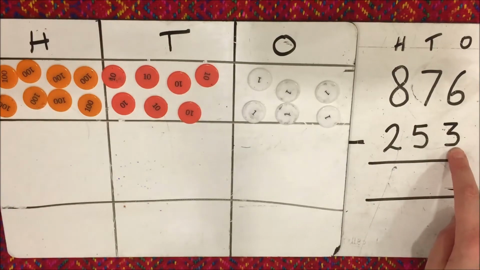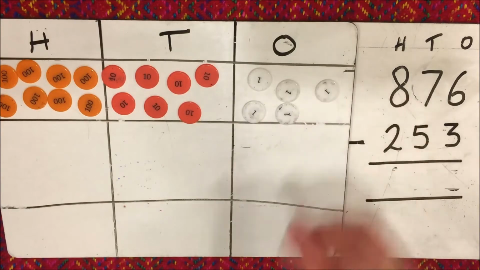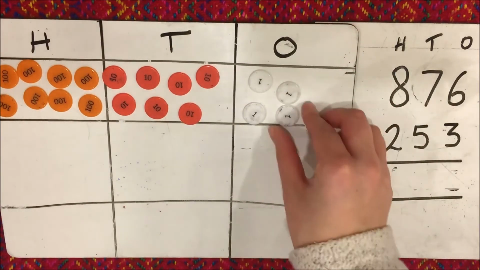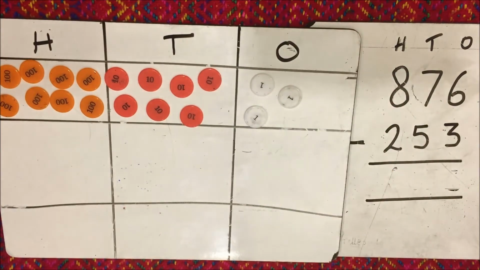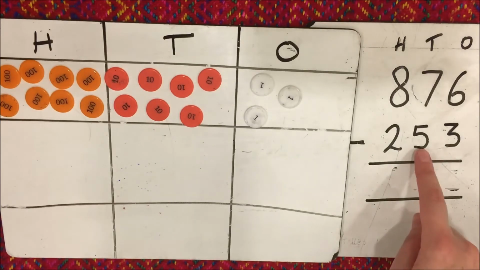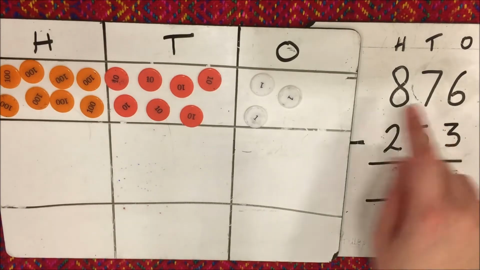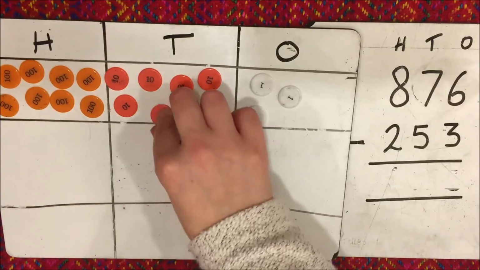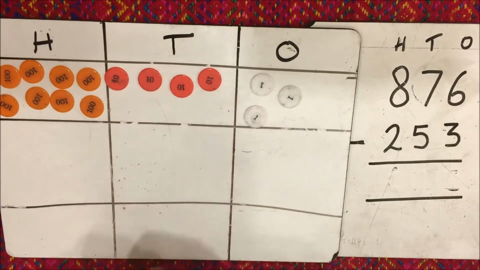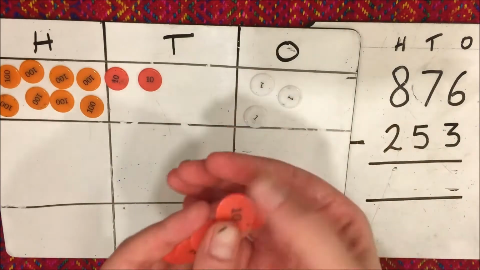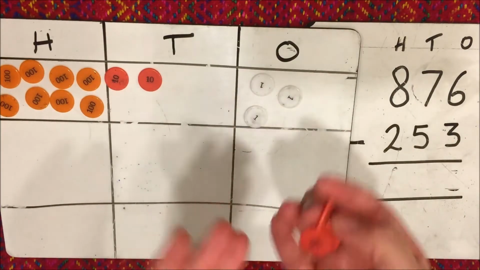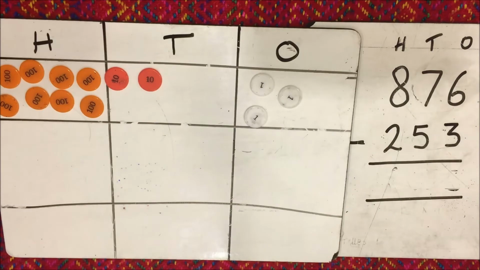Where do we take the 3 from? That's right, the ones. So 1, 2, 3. How many tens am I taking away? 5 tens away from my 7 tens. 1, 2, 3, 4, 5 tens, which makes 10, 20, 30, 40, 50. So I've taken away 50.